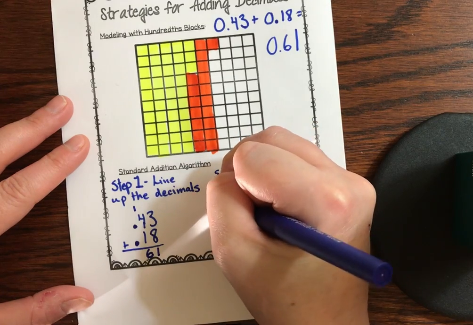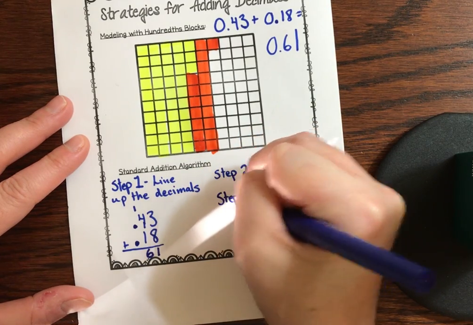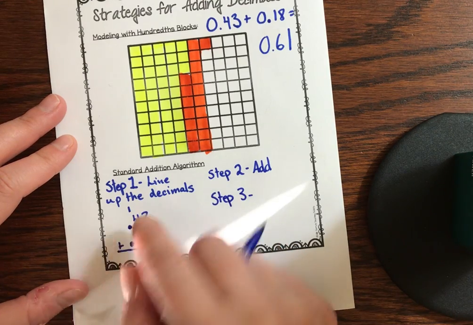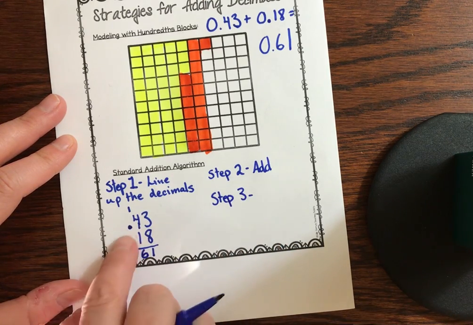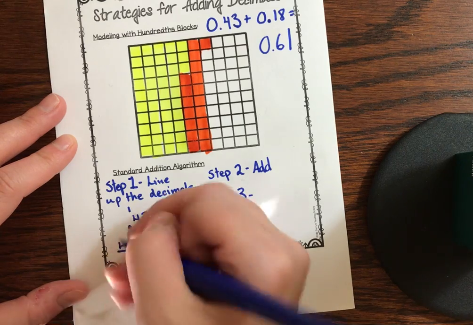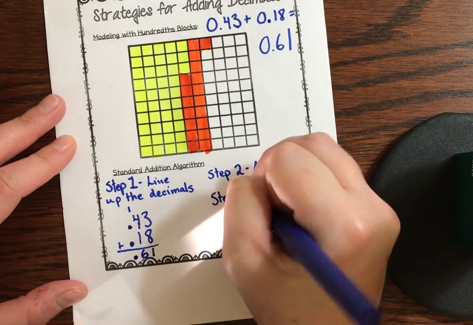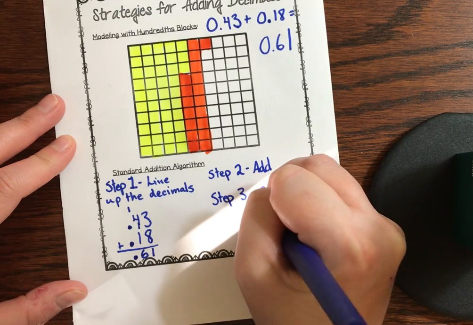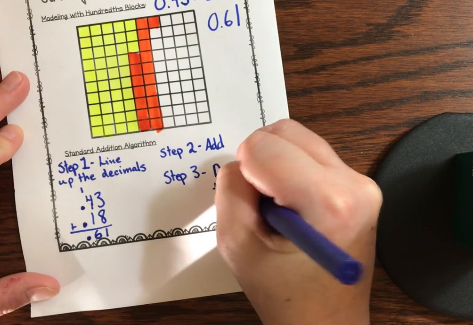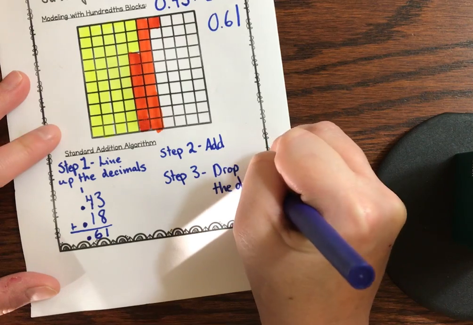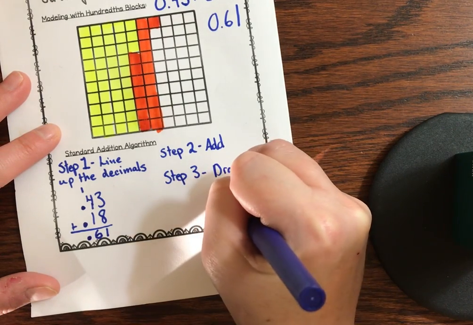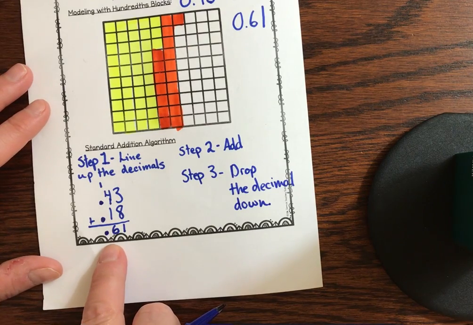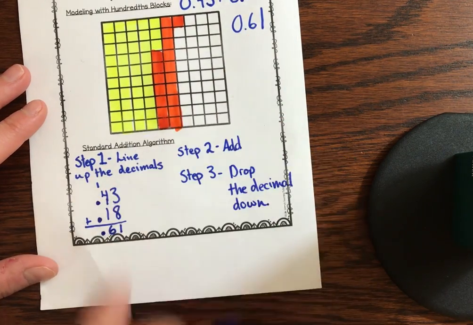And then step 3 is to just drop the decimal point. Basically what you do is you just bring this decimal point straight down in your answer, just like that. So I'm going to call that drop the decimal down. And it's super simple, okay? So you're dropping the decimal down, and so your answer is 61 hundredths.